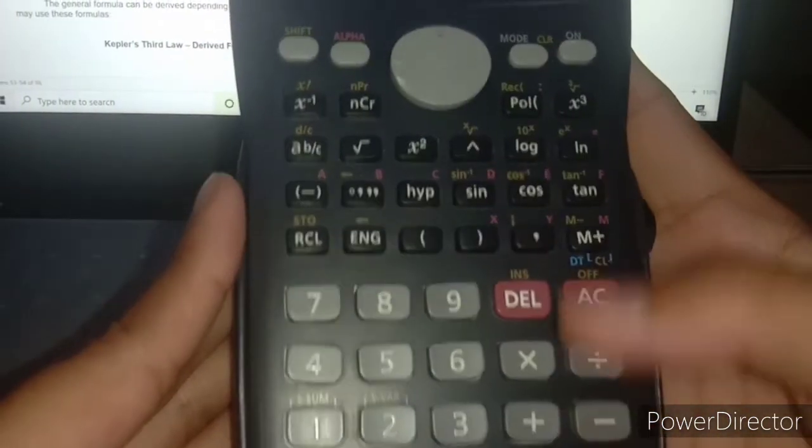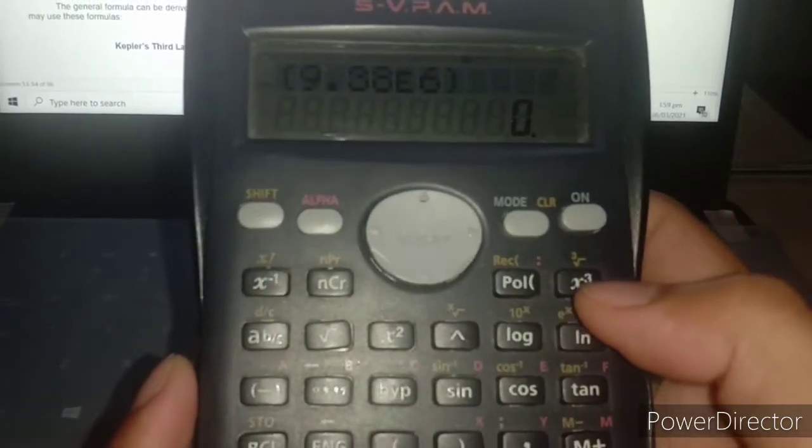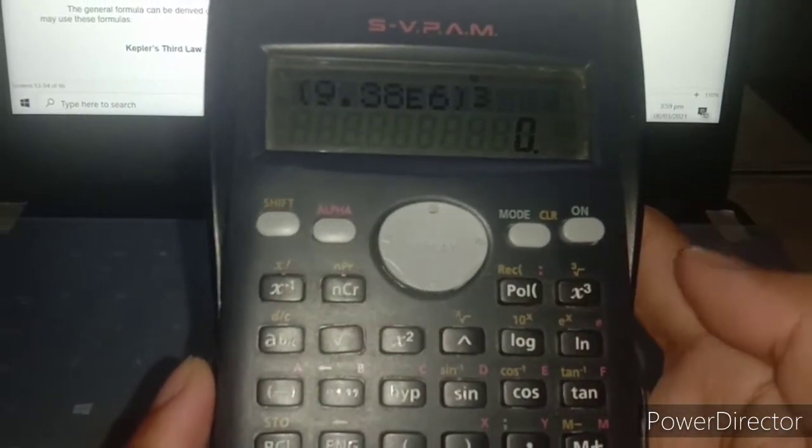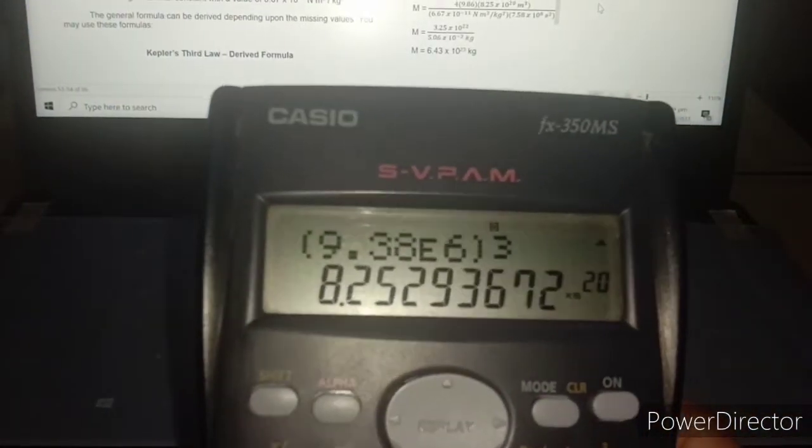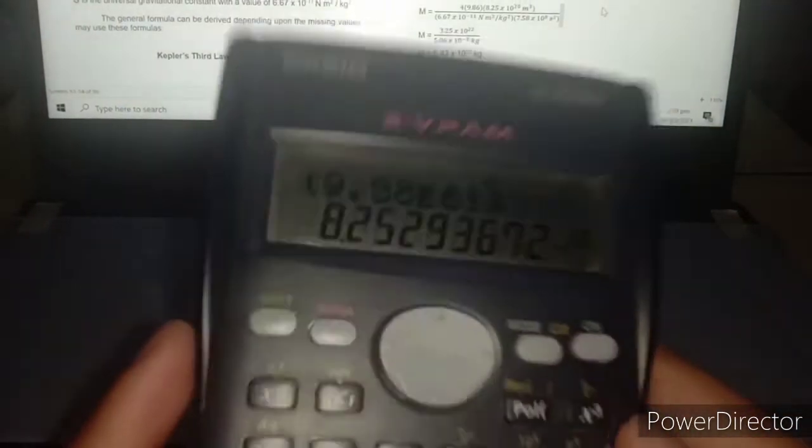Ayan. And then, kiklik lang ulit natin to. Yan, cube. So, equal sign. So, the same answer lamang din naman po. Okay? So, paano naman po kapag cellphone ang gamit ninyo?